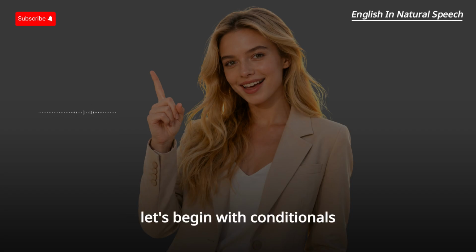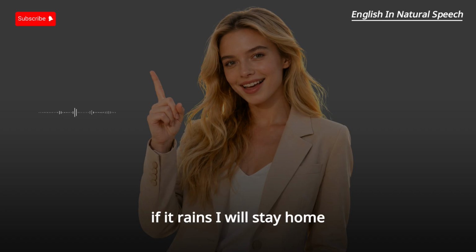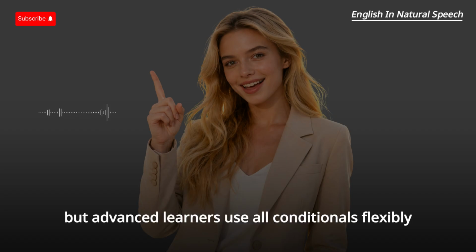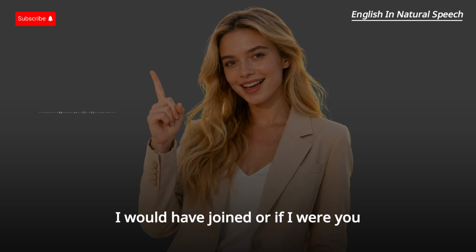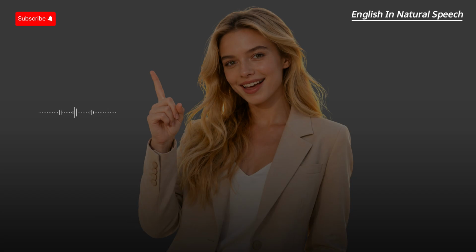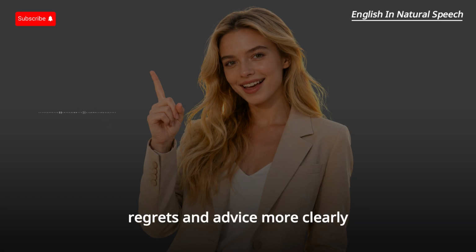Let's begin with conditionals. At the intermediate level, learners usually know the first conditional. If it rains, I will stay home. But advanced learners use all conditionals flexibly. For example, if I had known about the meeting, I would have joined. Or, if I were you, I would try a different approach. These sentences allow you to express possibilities, regrets, and advice more clearly.